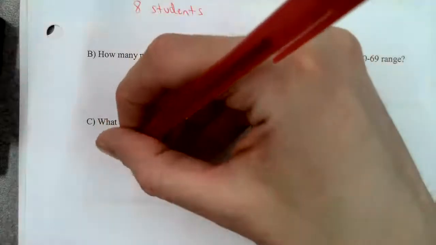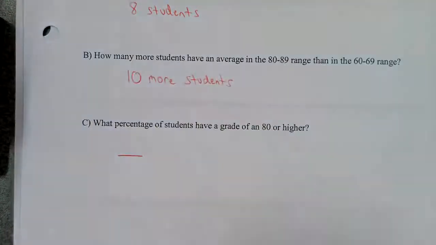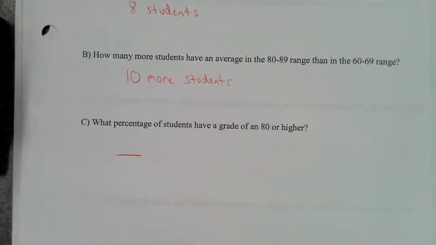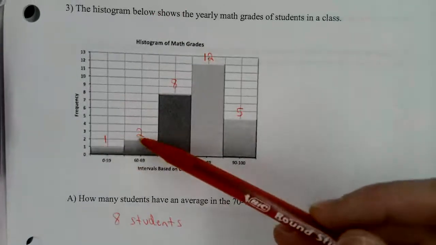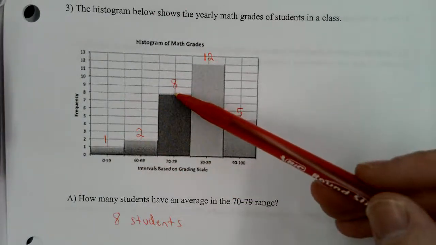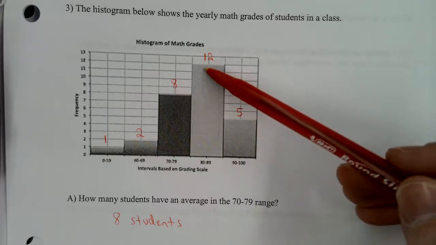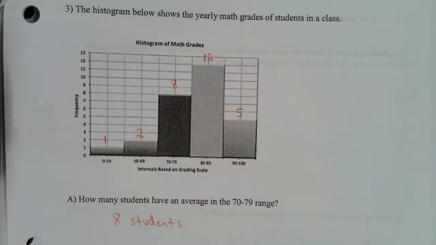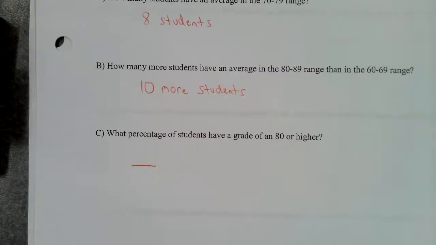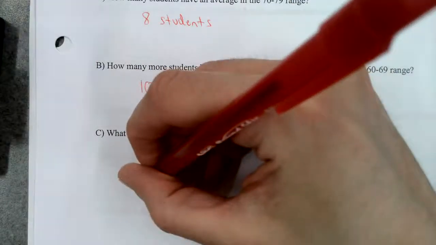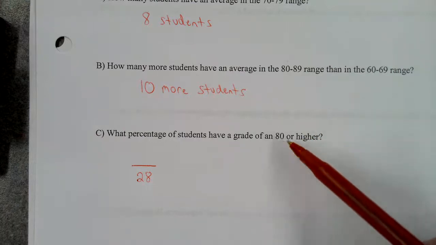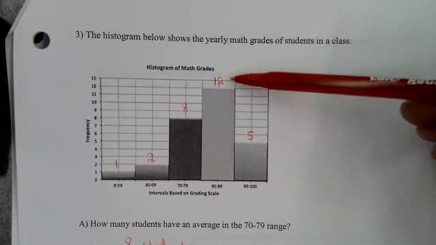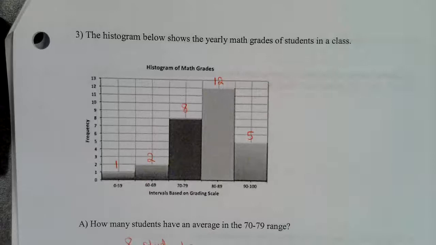So we're going to have to divide. The denominator is going to be all of the students. So let's see how many students we have in total. 1 plus 2 is 3, plus 8 is 11, plus 12 is 23, plus 5 is 28. And the numerator is going to be the students that have a grade of 80 or higher. So it's going to be 12 plus 5 is 17. Not bad.